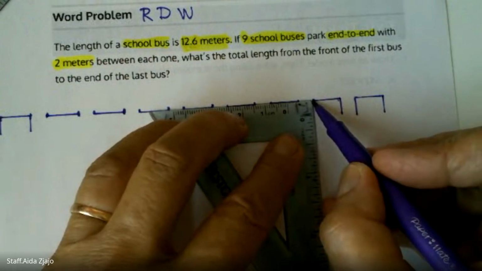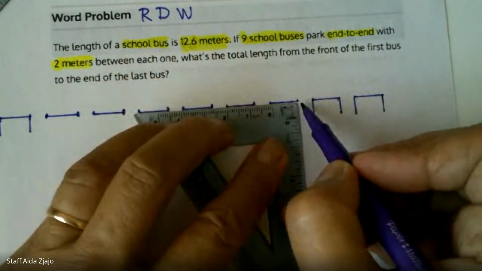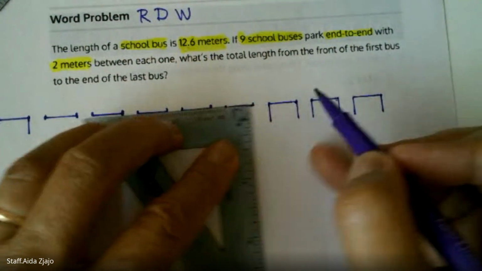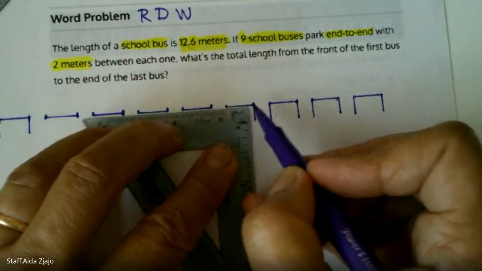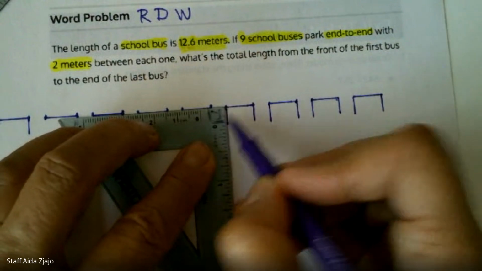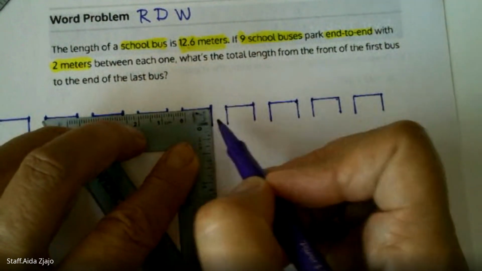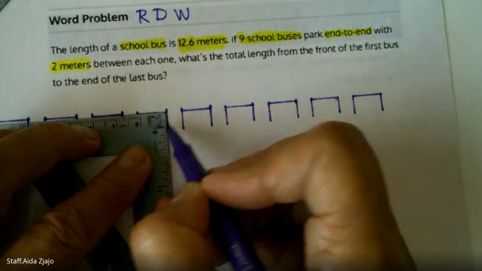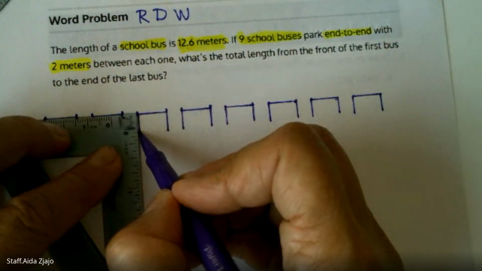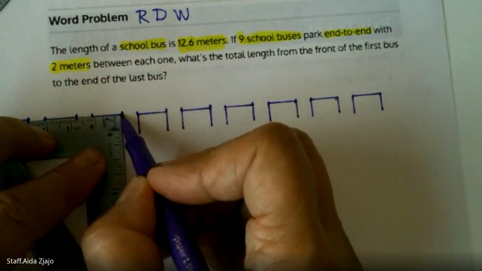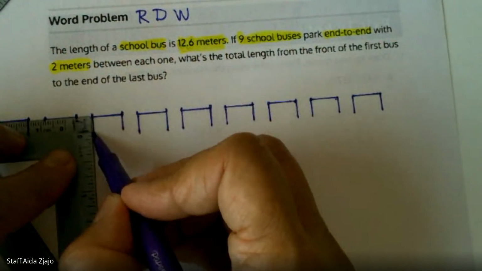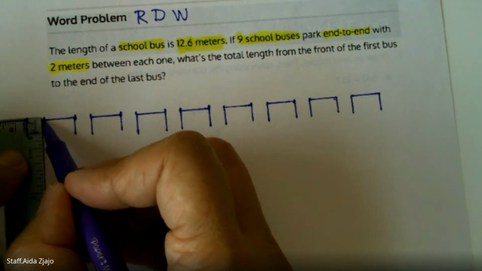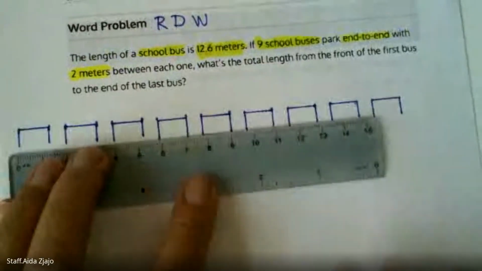A picture is worth 1,000 words, guys. When you make a picture, it will make sense to you, and it will make it easier for you to solve the problem. And you can always find more than one solution to the problem. People will think in different ways about how to approach exactly the same problem. So it's not that I have to be right. You can also have a different idea.